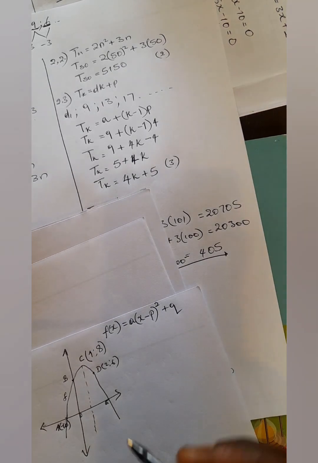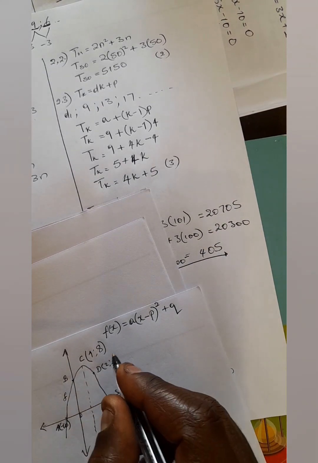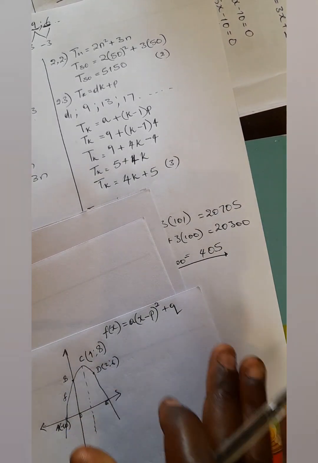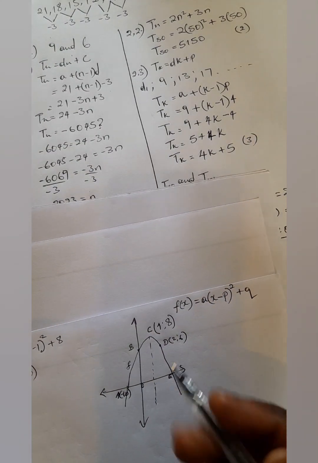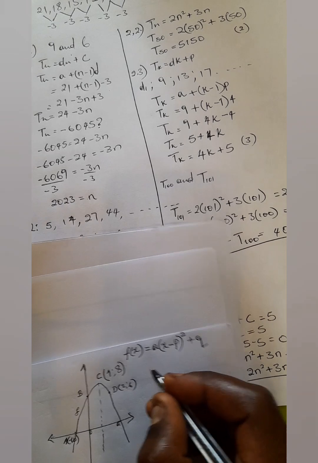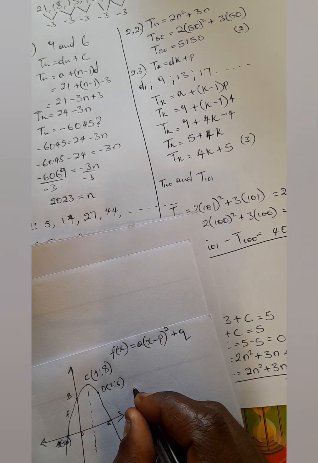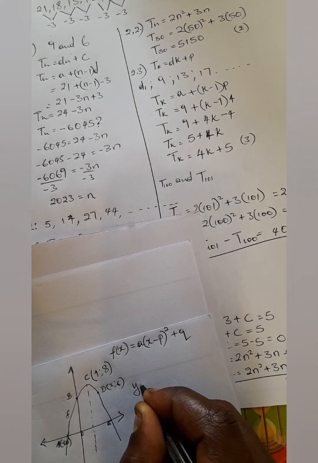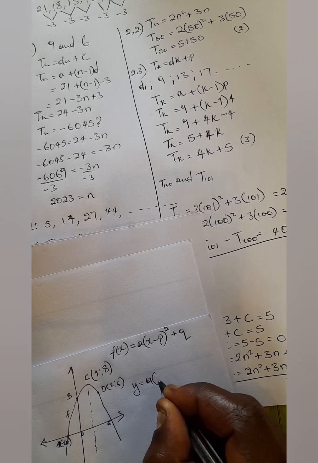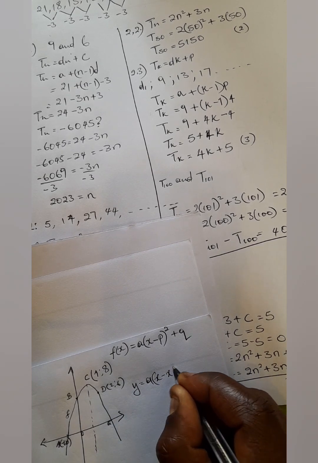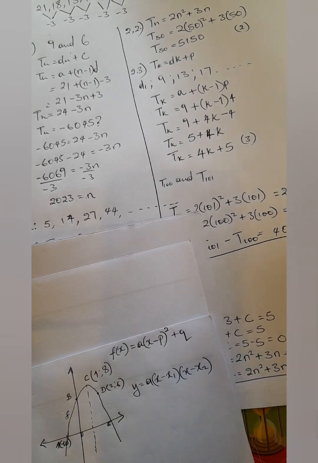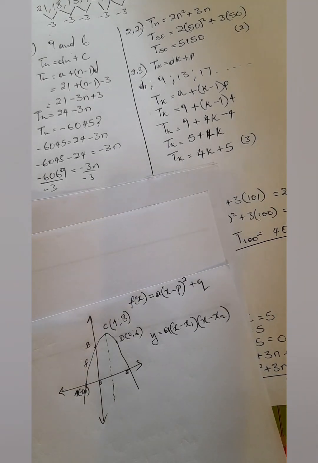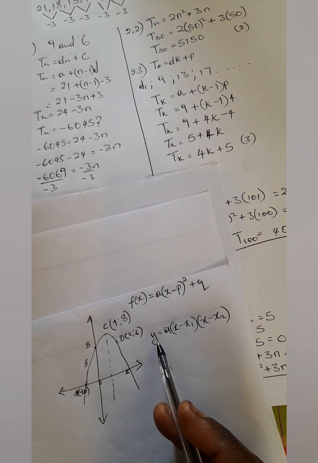So from this equation, I'm saying the coordinates of the turning point are +1 and +8. And remember this one: x minus x1, x minus x2. Okay, this is for x-intercepts, where your y is equal to 0.